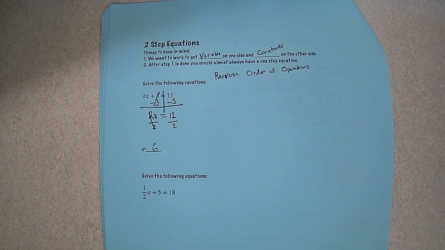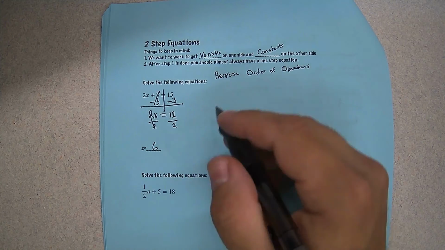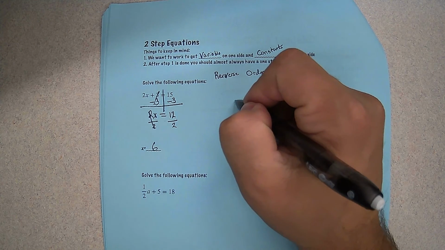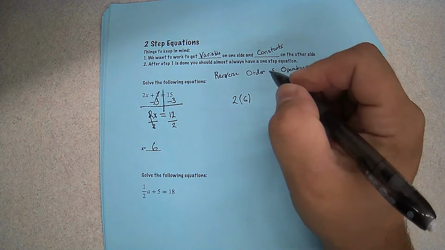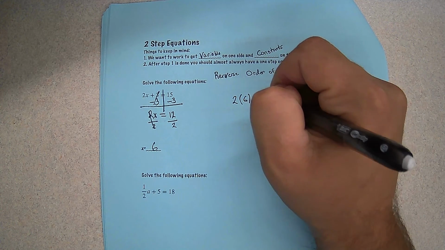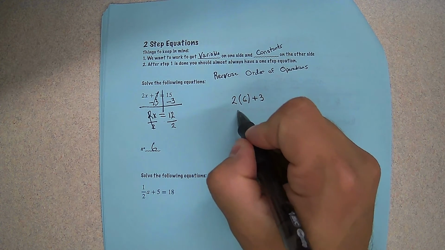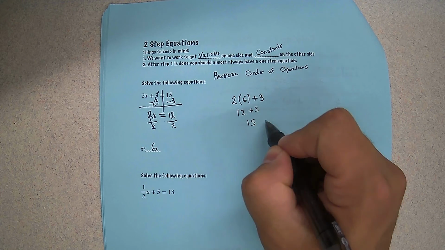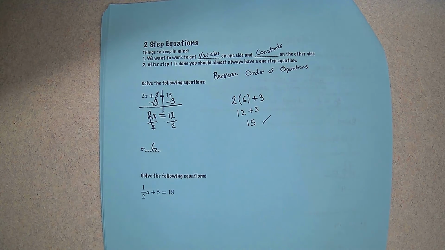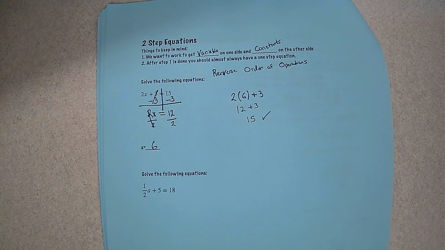Our solution is 6. Now we can check our answer as well, and we probably should do that. The way that we do that is we plug x back in. So 2 times 6 plus 3. 2 times 6 is 12 plus 3 is 15. And so that works because we're told that we want it to equal 15.